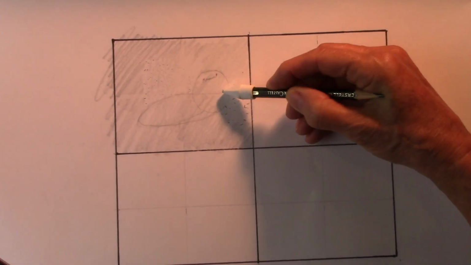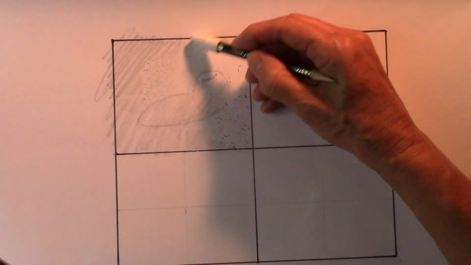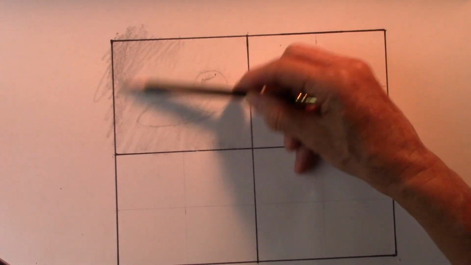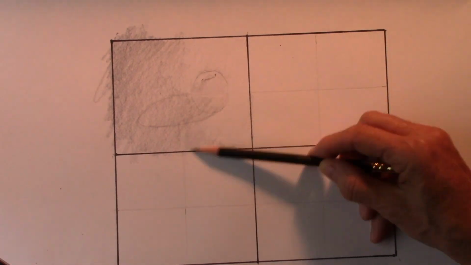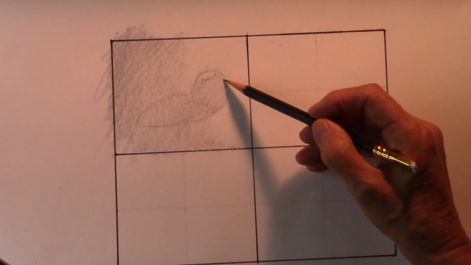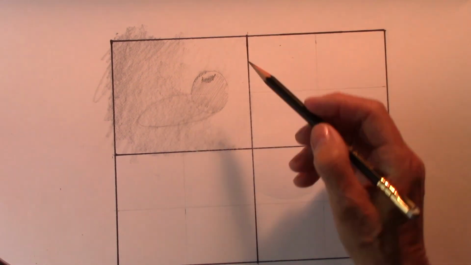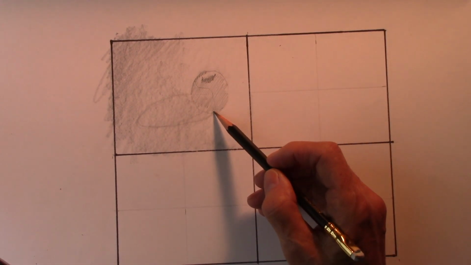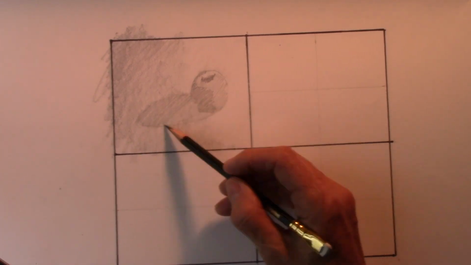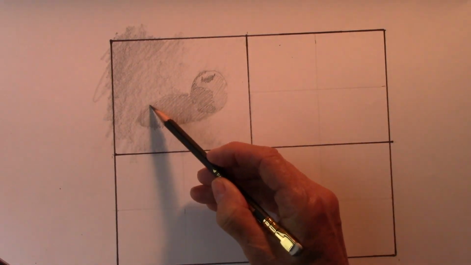Now it's important to see where the light is coming from. How do you place it within the square? How do you place it in the framework? And how dark are you going to make it? And is the apple lighter or darker than the background? Is there a strong light or not so strong light? How is the shadow? Is there one shadow or are there more shadows? How dark is the shadow?